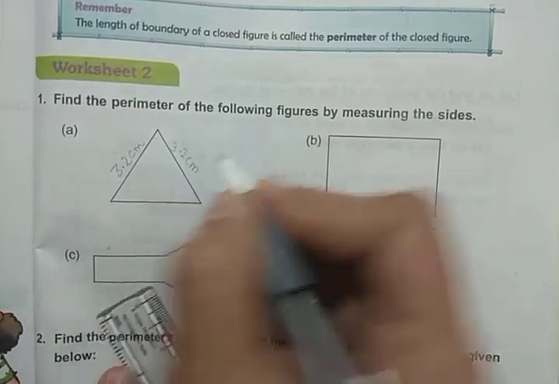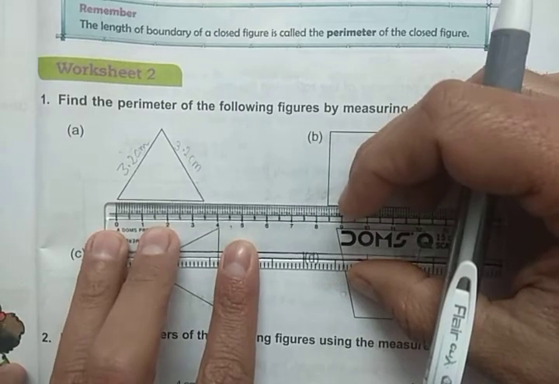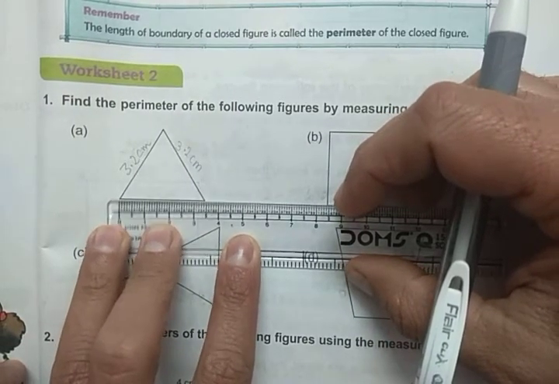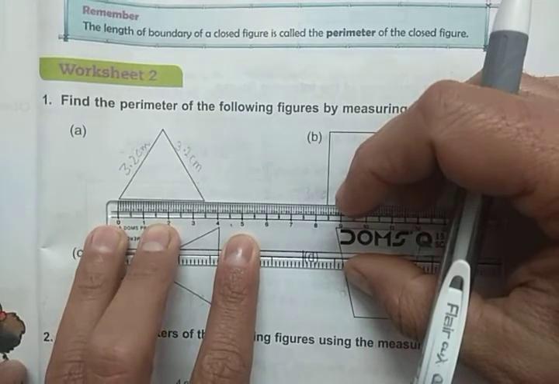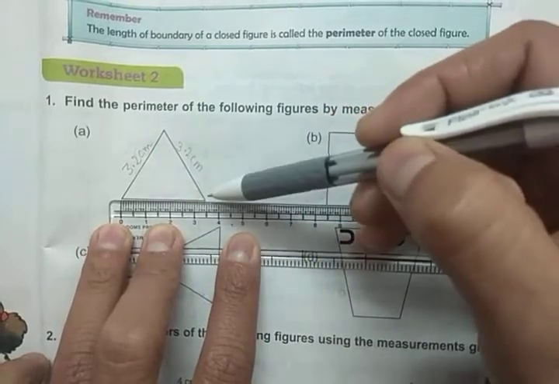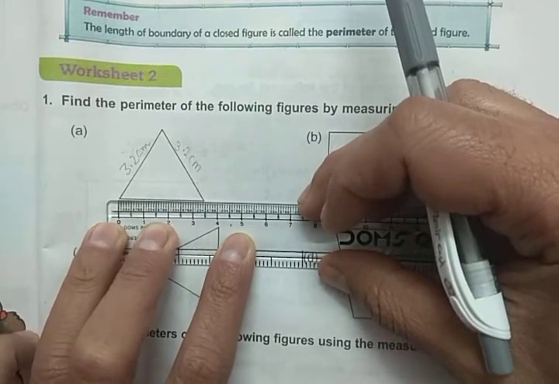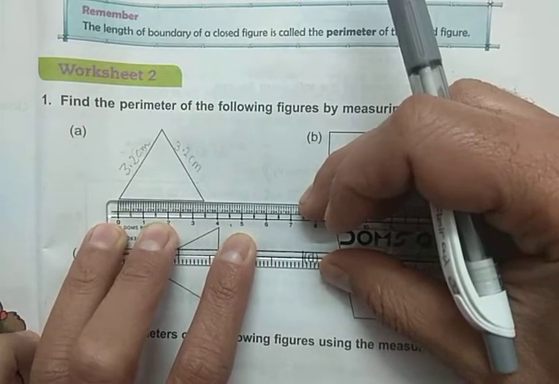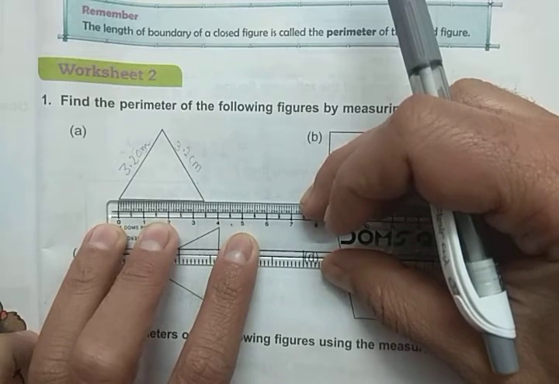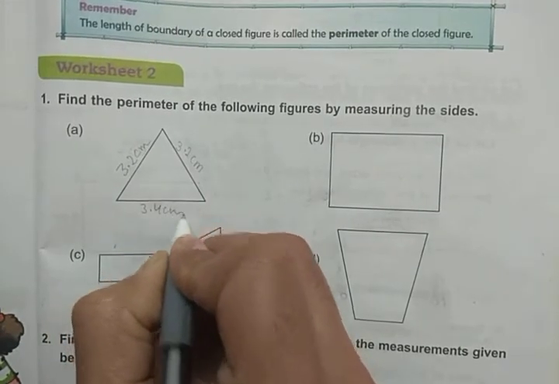Now let us find out the length of this third side. You know how to measure the length. It is almost 3.5 or 3.4 centimeter. Its length is 3.4 centimeter.